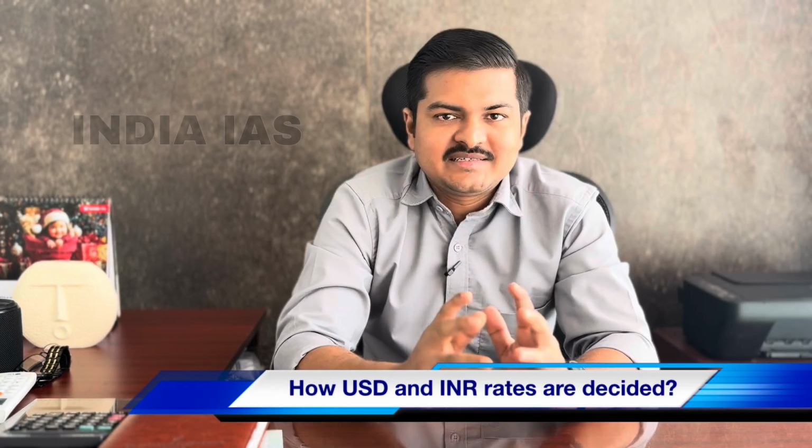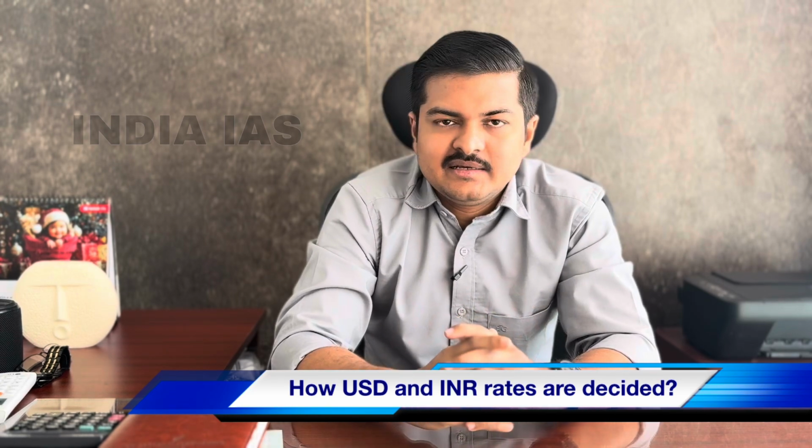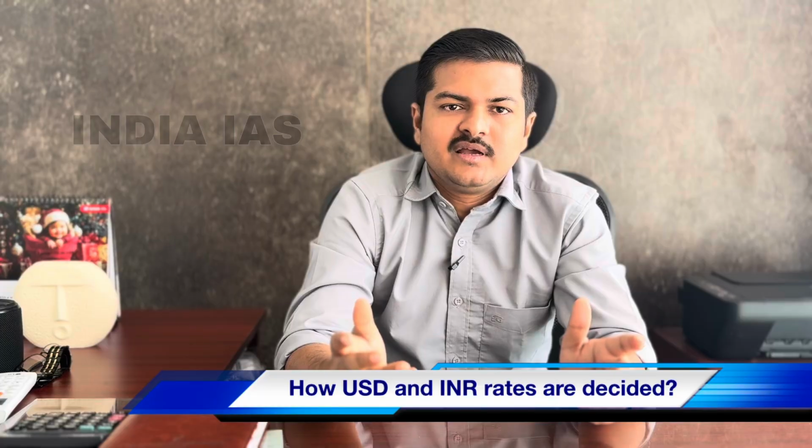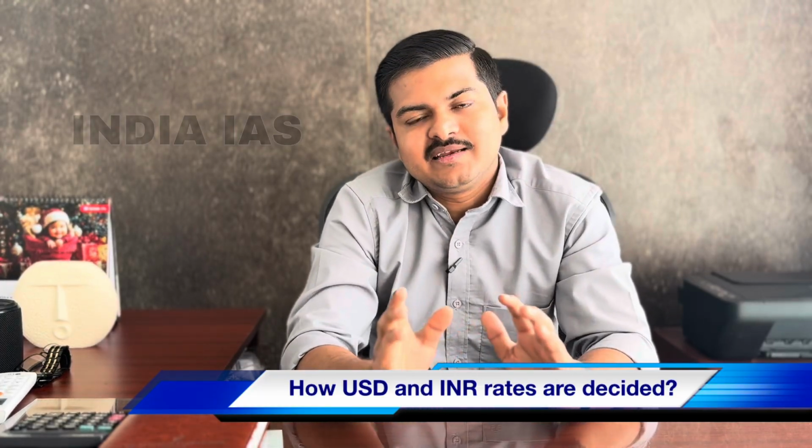Okay, let's understand how the dollar and rupee are traded in the exchange, in the forex market. Then only you will be able to understand why there is an increase or decrease. Just like the stock market or any other normal market where you go and buy some product, there is a market for forex, that is foreign exchange, dollar and rupee, where you can go and buy rupees if you want, or buy dollars or any other currency.